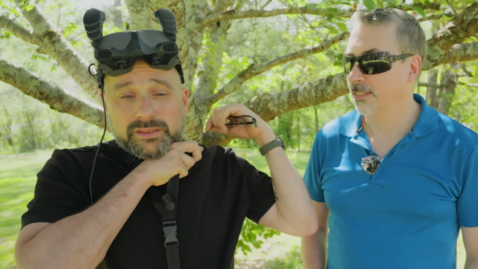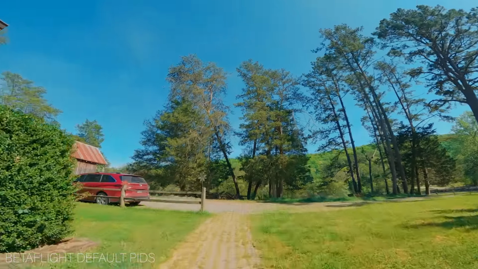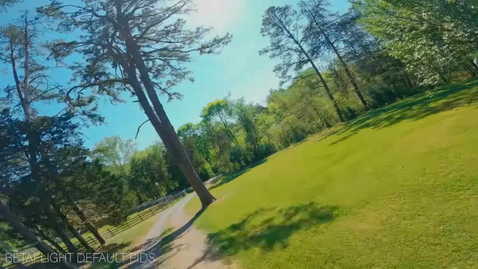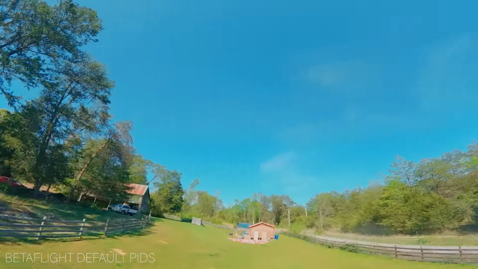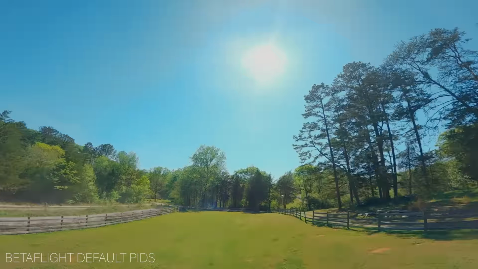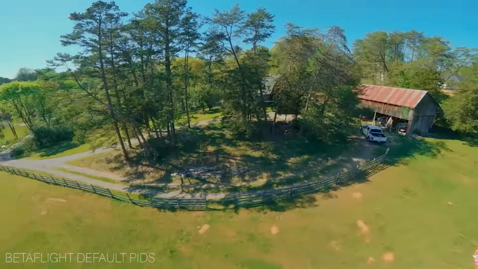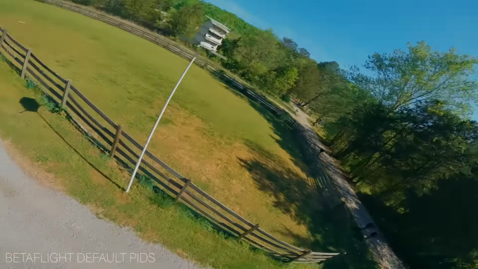So we're going to start with Betaflight default PIDs. Little wiggle there. I don't think these rates are going to be high enough to really get any bounce back on flips and rolls.